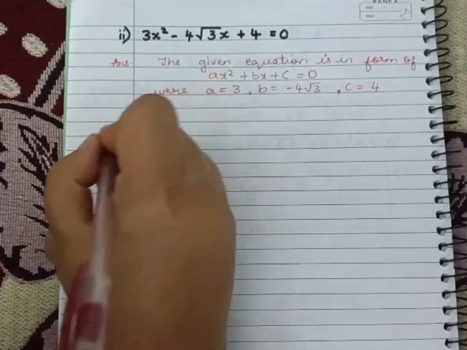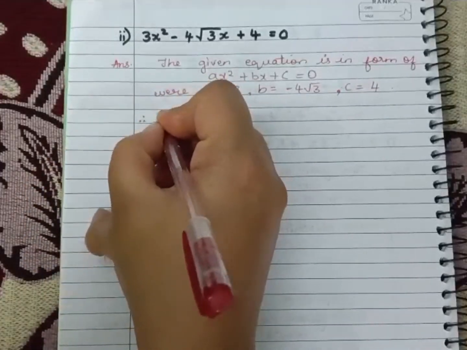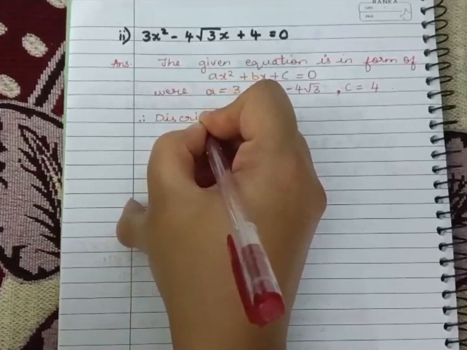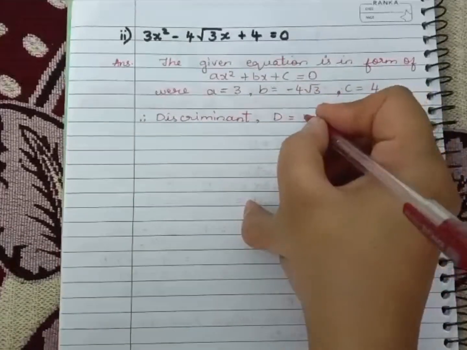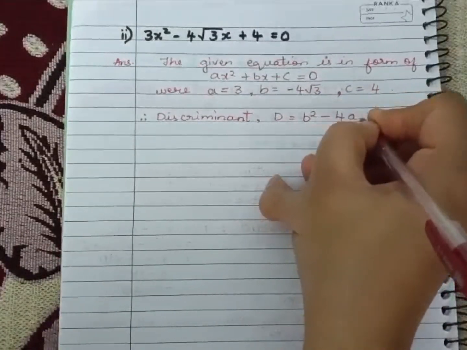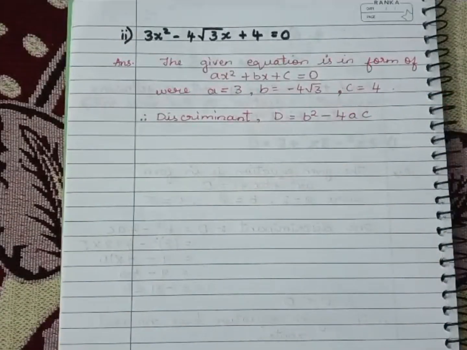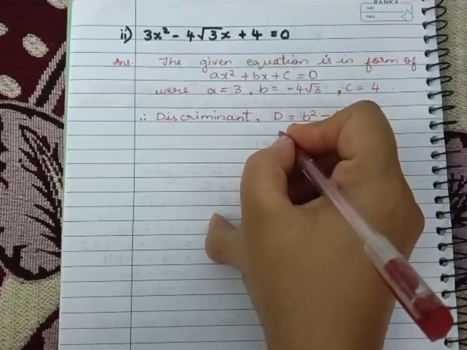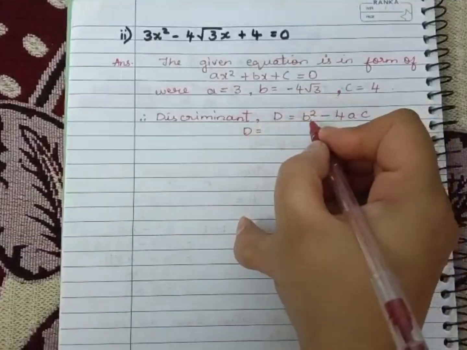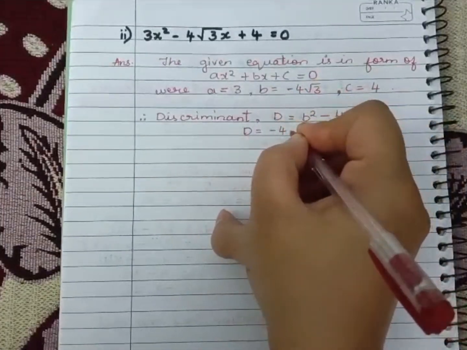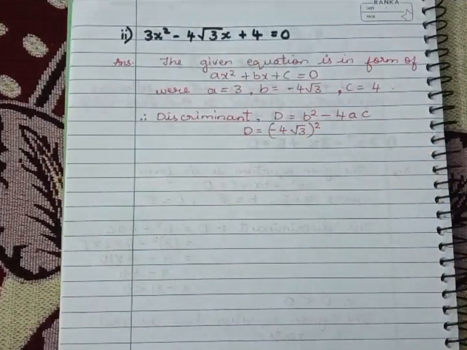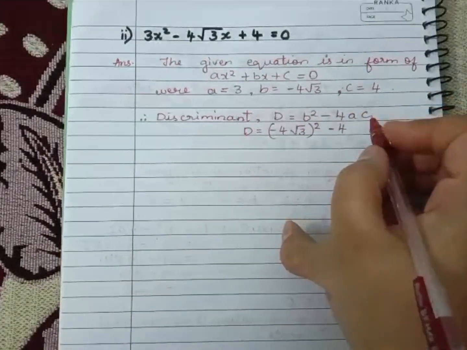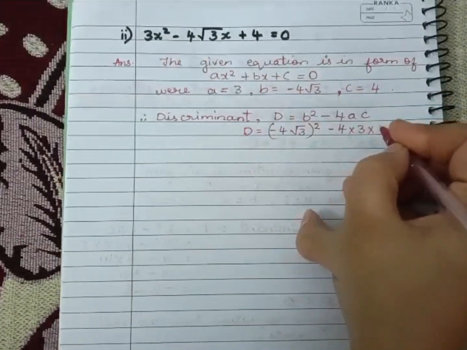Therefore the discriminant is D is equal to b square minus 4ac. The formula for discriminant is D is equal to b square minus 4ac. So now D is equal to b value, minus 4 root of 3 whole square, minus 4. A value is over here 3 and c value is 4.